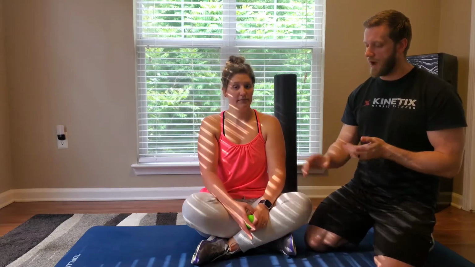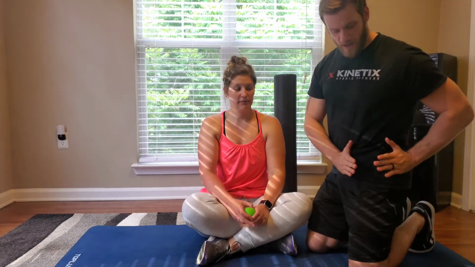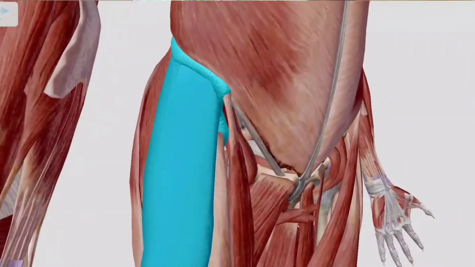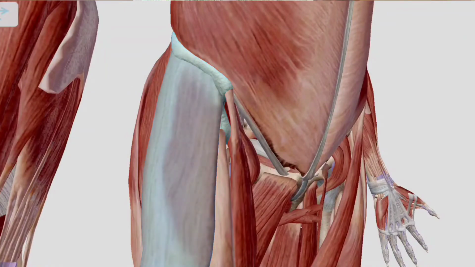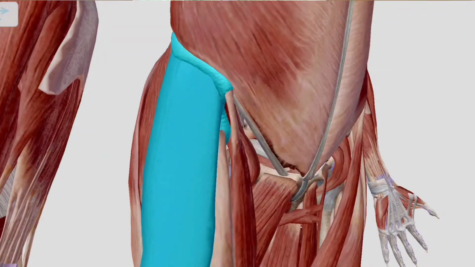We're going to want to break that up too, so I'm going to show you how to do that. I have a lacrosse ball, you could use a tennis ball or whatever you got, and you're going to find this kind of pocket where your hip is, and right below this bump on your hip, you're going to go into this tissue, and then you're going to use that ball to break that up.